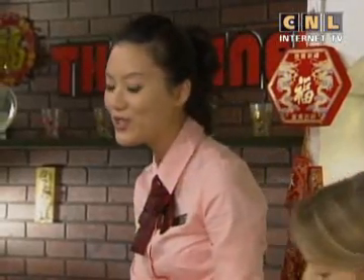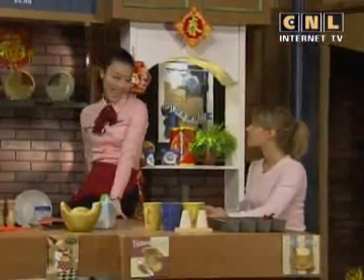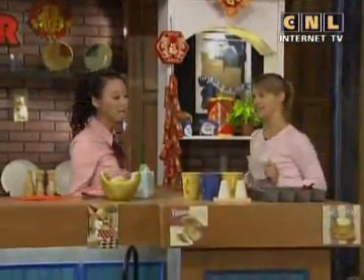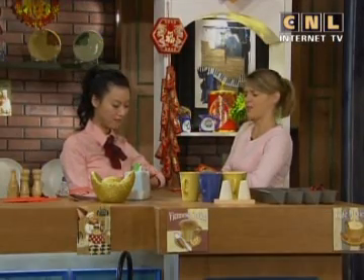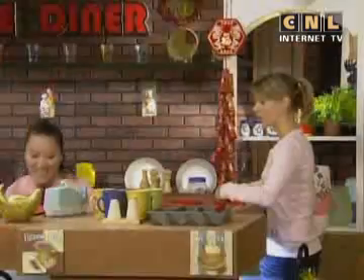Well, on Lunar New Year's Eve, families get together. Then they eat a big meal. What do you eat? We eat chicken, fish, noodles, and dumplings. And parents give red envelopes to their children. Red envelopes. The envelopes have money inside. Cool. Oh, we also wear new clothes.